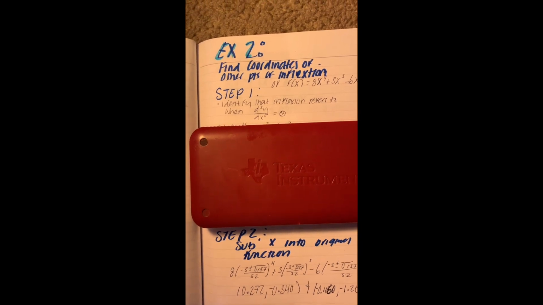Again, the second example we're going to do is finding the coordinates of points of inflection, of this function f of x equals 8x raised to the fourth power plus 3x cubed minus 6x squared. Step one to figuring this out is that you have to identify that the inflection refers to when the second derivative is equal to 0.